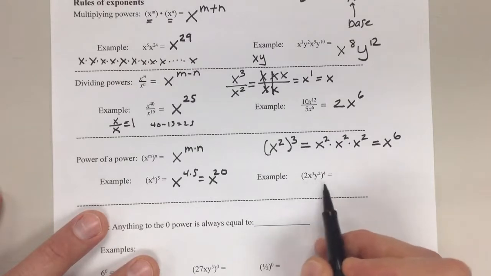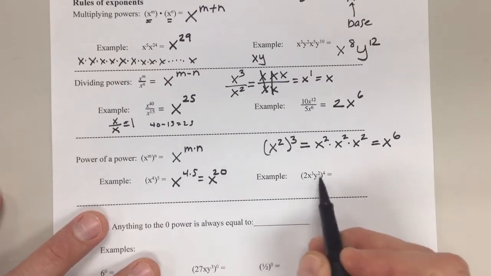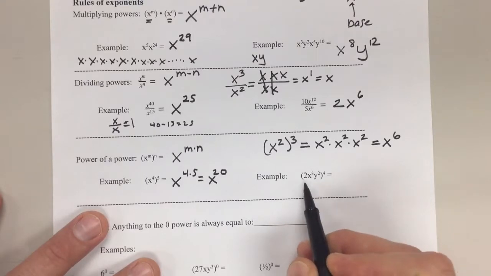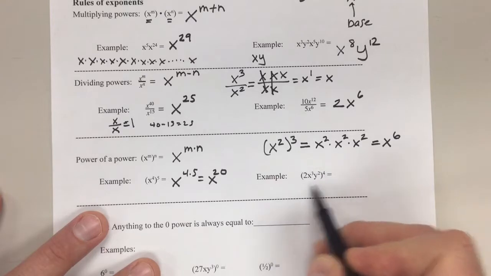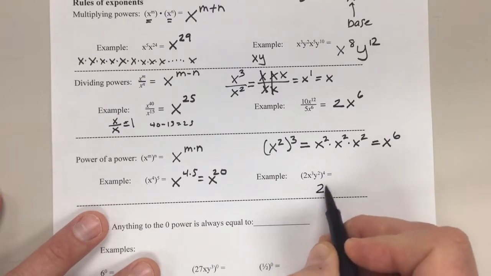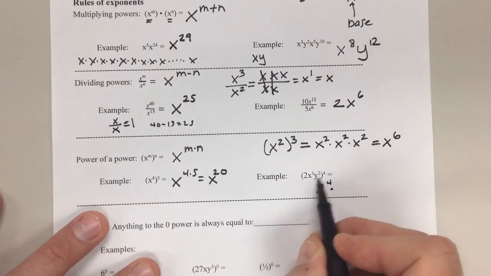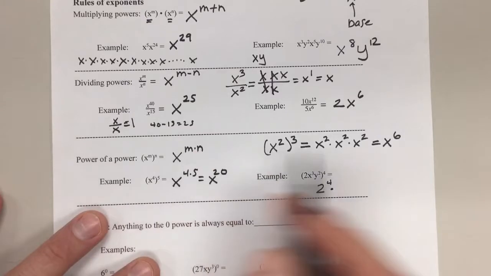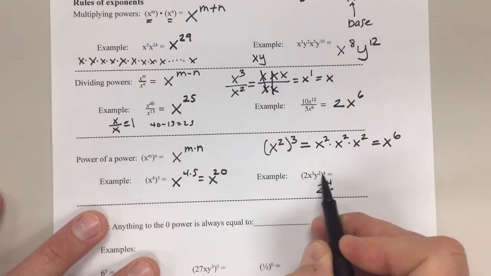Now for this one, this is a little trickier because there's a 2 in here, which isn't a power, it's not an exponent. It's just a number. So I'm taking all of this to the 4th power. So I'm going to start off with 2 to the 4th. And then now I can use my power of a power rule and go, since it's x to the 3rd with a 4, it'd be 3 times 4 is 12.